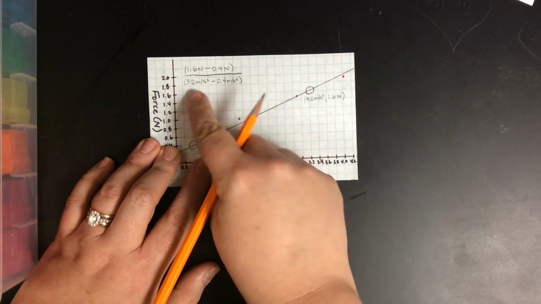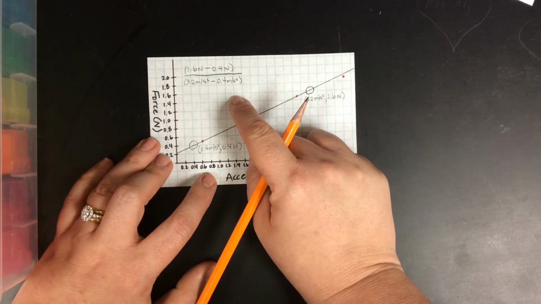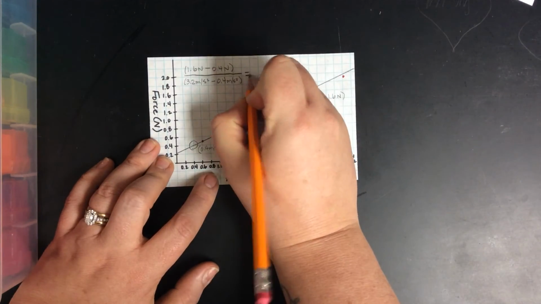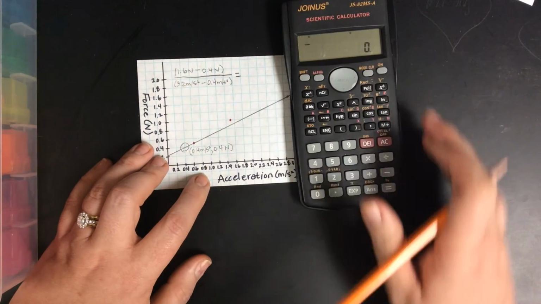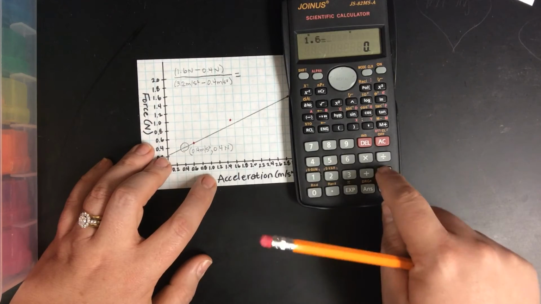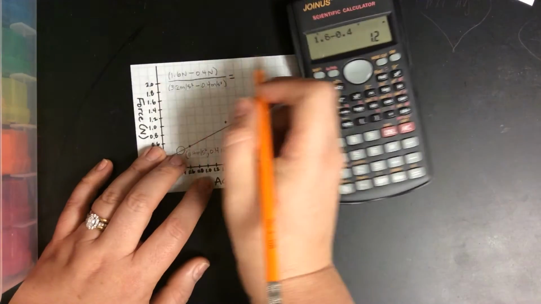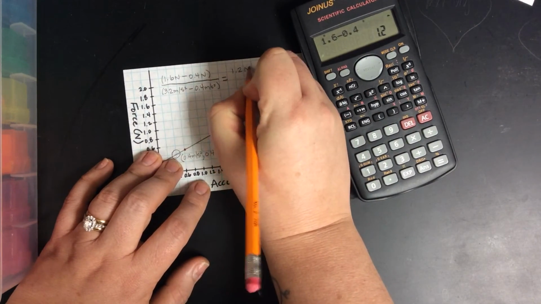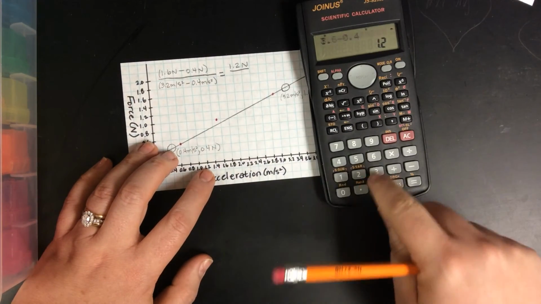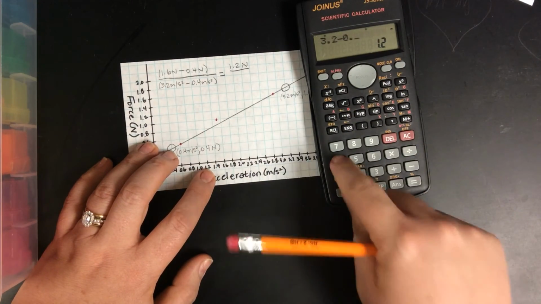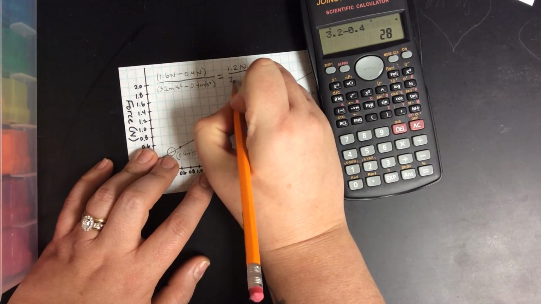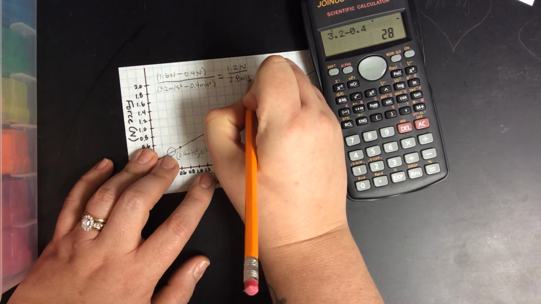Again, notice I've got my units so I know what I'm working with. When I plug that into my calculator, 1.6 minus 0.4, 1.2 newtons over 2.8 meters per second squared.